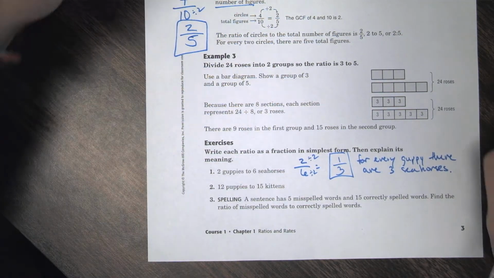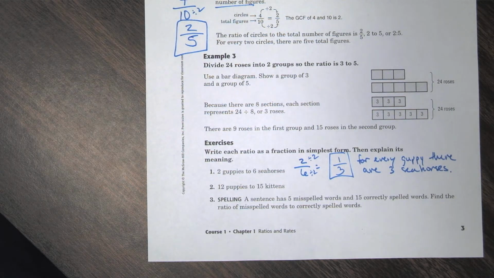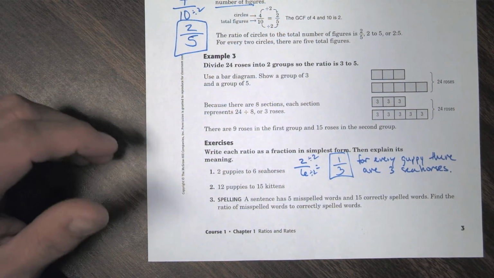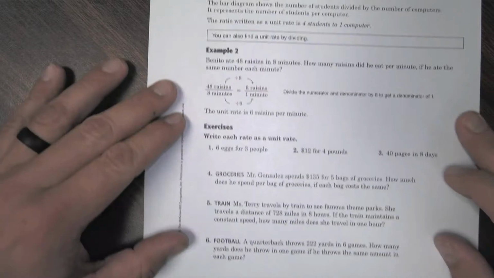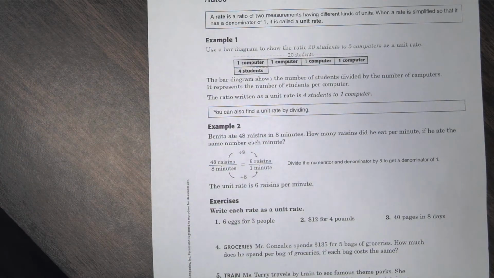All right, so we are going to move into lesson 3. Lesson 3 was all about rates. Rates are just a ratio that's comparing measurements. A rate would be miles per hour, feet per second, miles per gallon, dollars per pound. When you go to the grocery store and buy bananas, it's like $3 per pound. That's what we're talking about with rates.